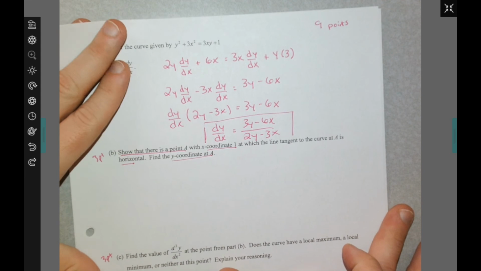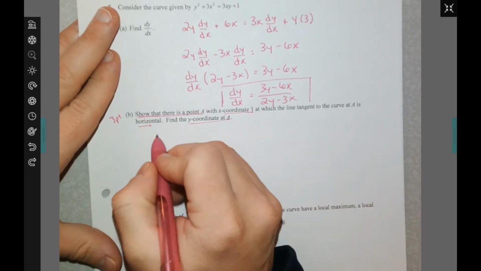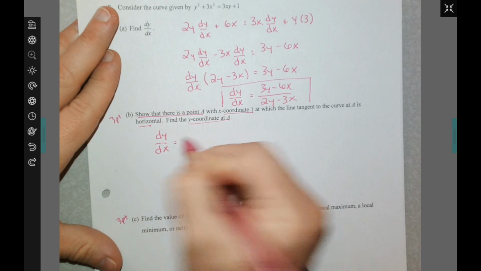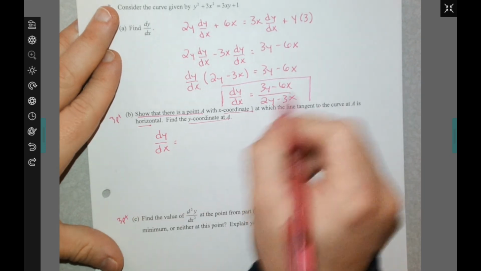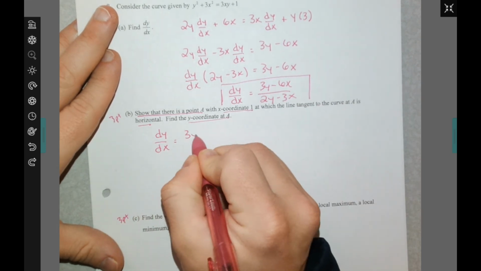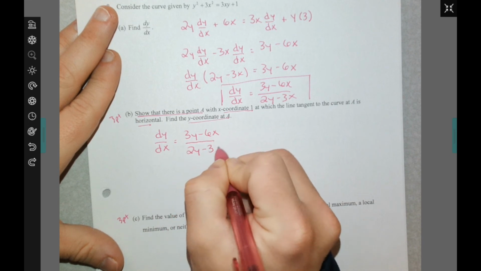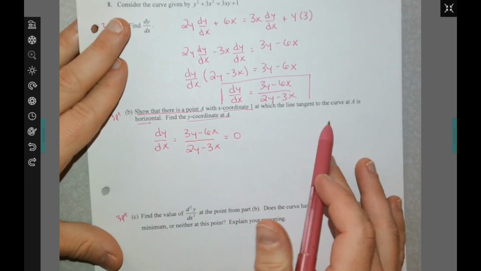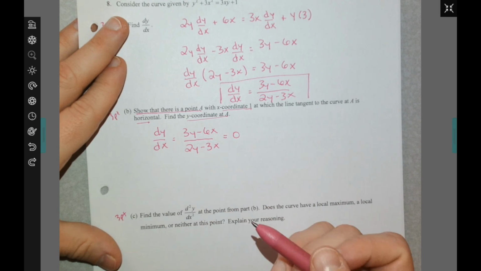Again, we get points along the way. So let's say you're absolutely lost. Remember, we do get credit for showing our starting point. So we have dy/dx, the previous one, that's my slope of the tangent line. 3y minus 6x over 2y minus 3x equals 0. And that's because we're dealing with a horizontal tangent line. So the derivative, the slope, equals 0 because it's horizontal.